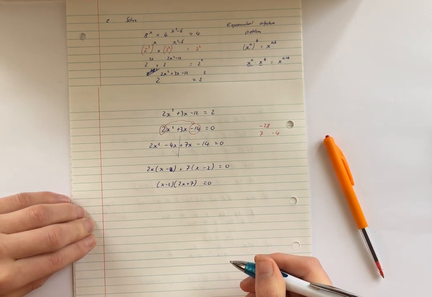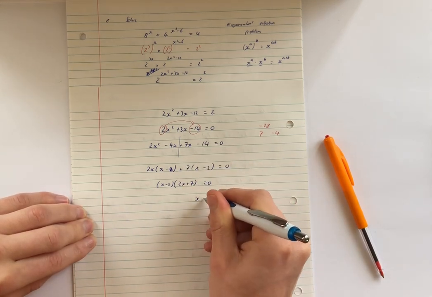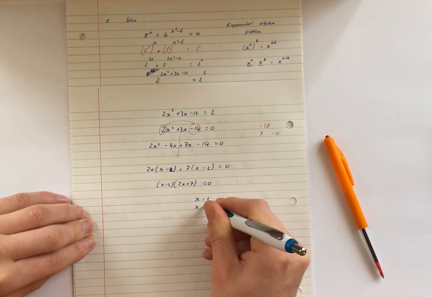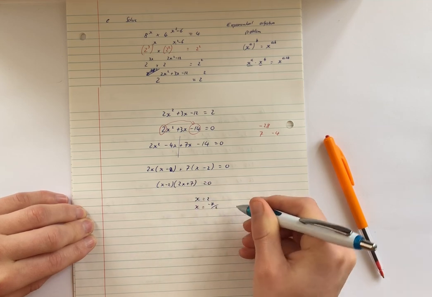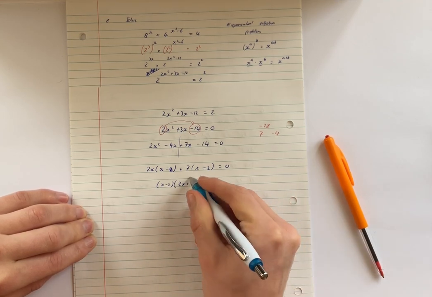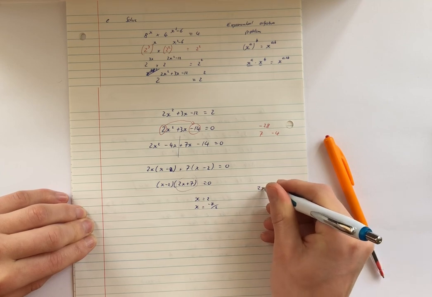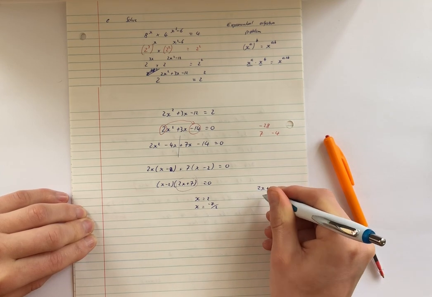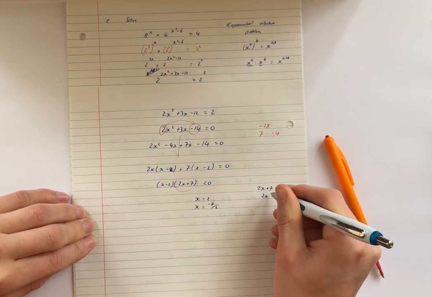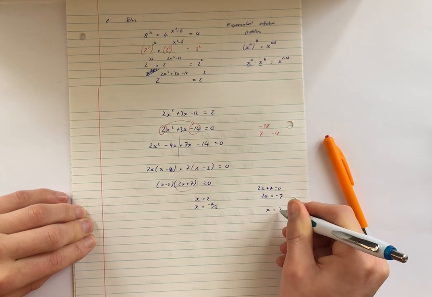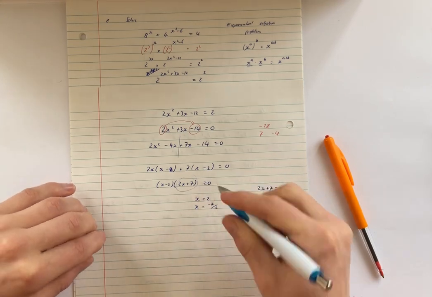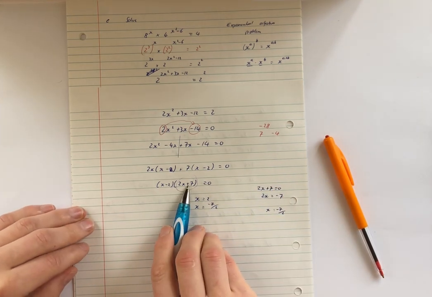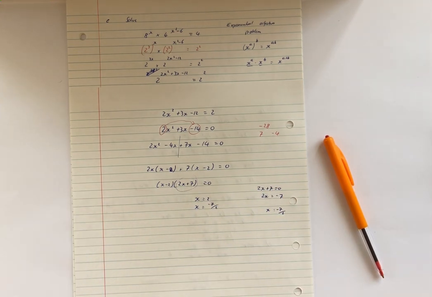Okay, so one solution, x is 2, other solution, negative 7 over 2. And if you need that proven, obviously this bracket could be 0 as well, so 2x plus 7 equals 0. 2x is negative 7 by subtraction, x is negative 7 over 2. So we can quickly write that answer as negative 7 divided by 2.